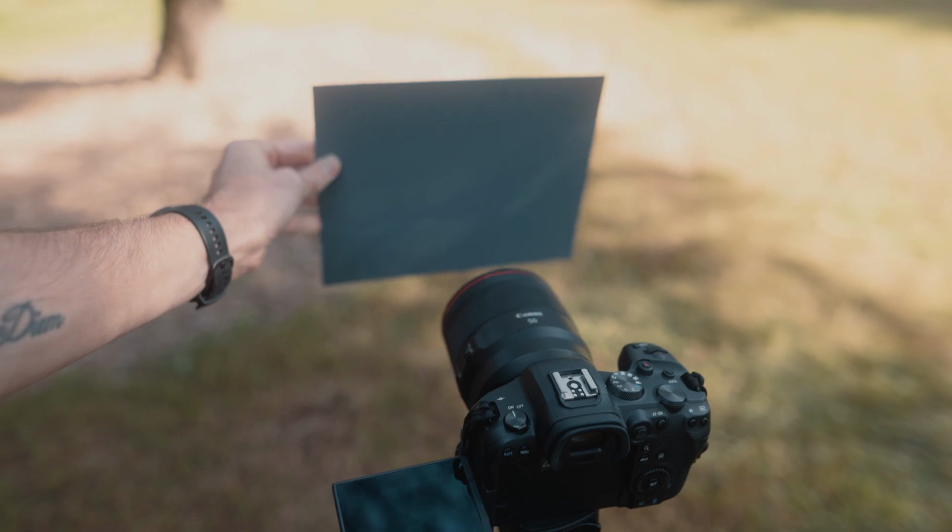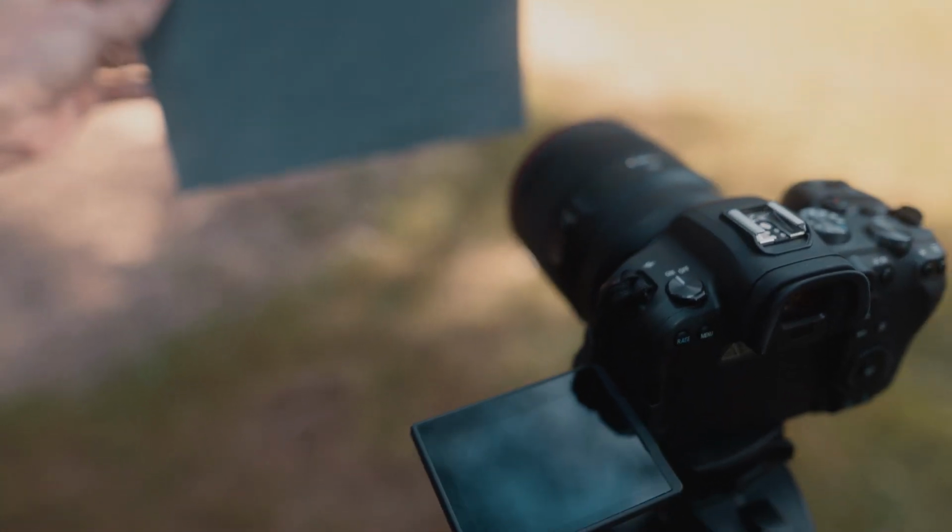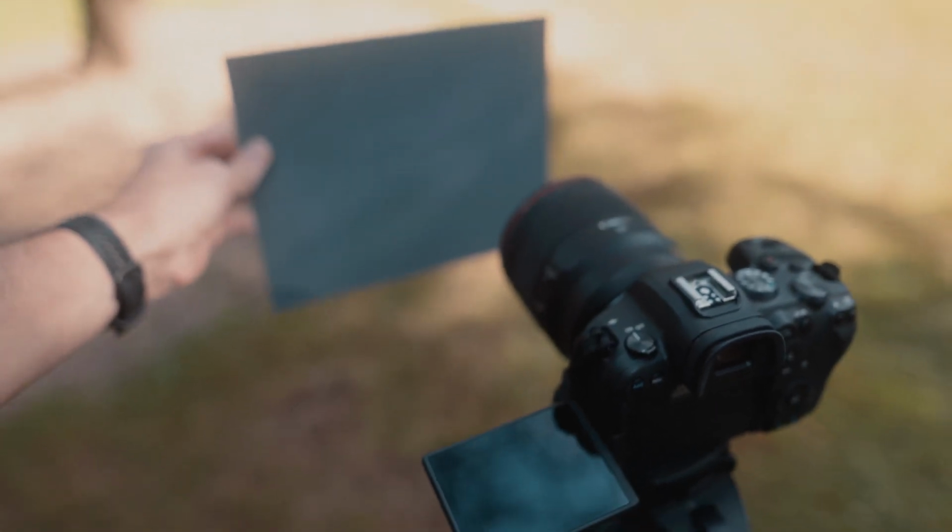A gray card is quite simple. It's basically a square or a piece of material that's specifically shaded to 18% gray. It's not always essential for every situation, but great when needing true consistent colors like product photography or food photography.